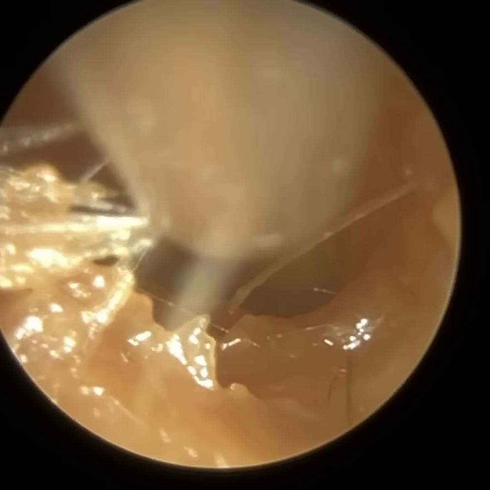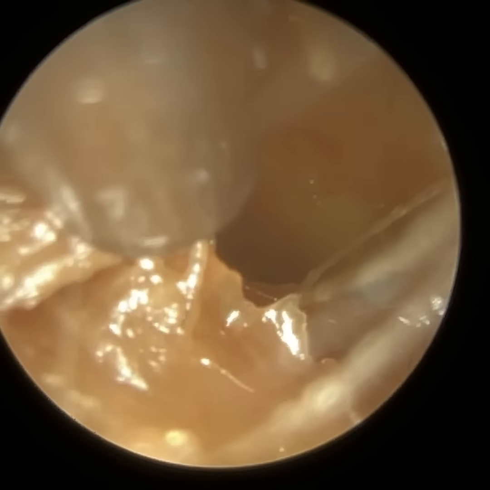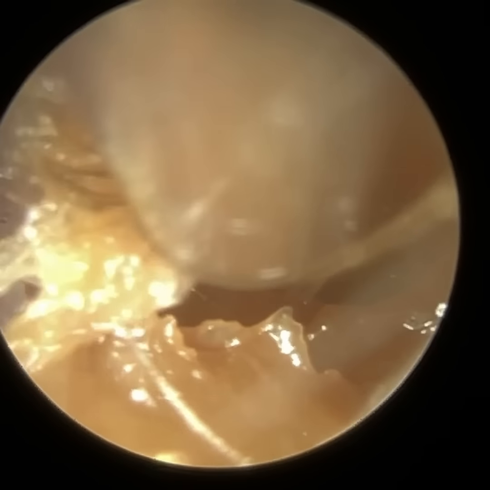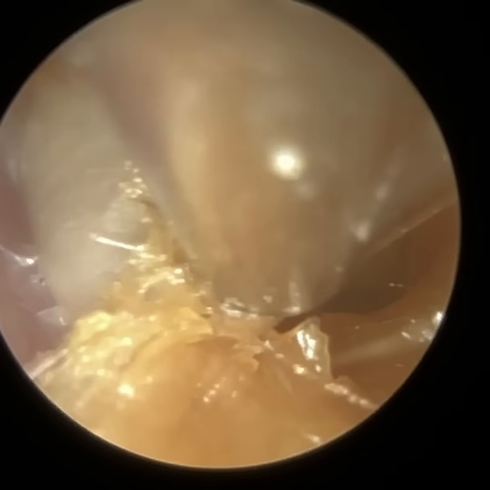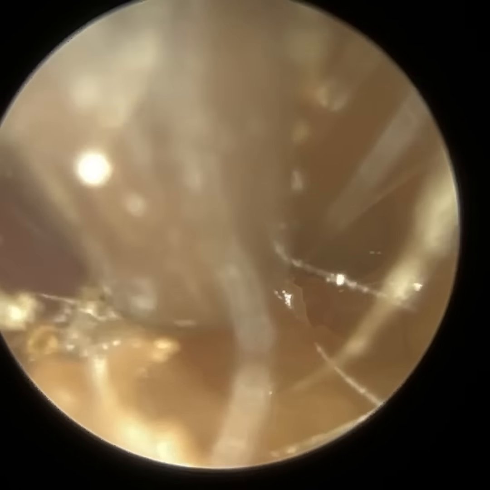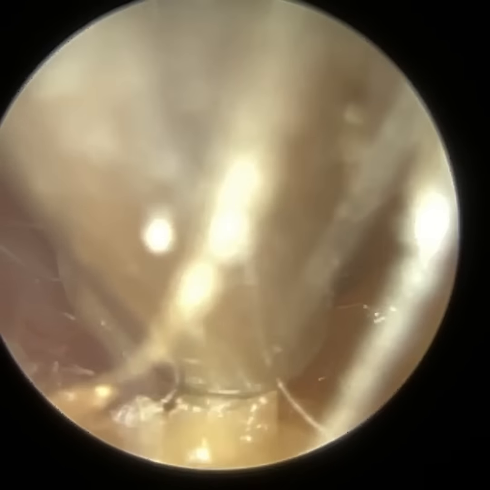So this patient did have their wax removed elsewhere, but they had a sort of residual skin that's become quite macerated and soft because the patient's been using a lot of drops. So what we're going to do now is just perform a skin peel, and you can see the fresher skin underlying this dead keratin that I'm peeling away.